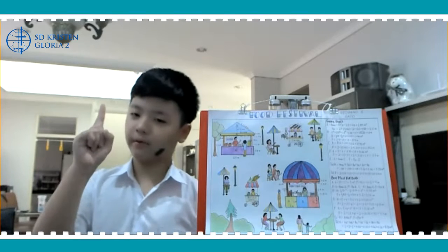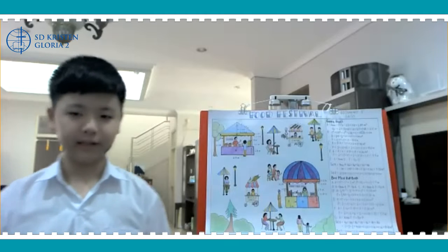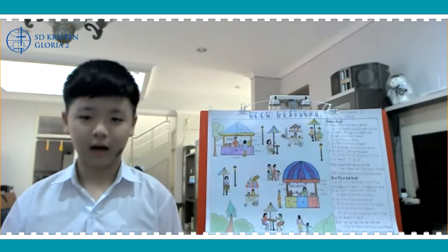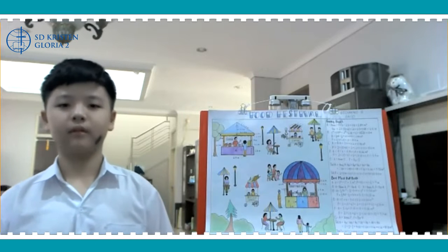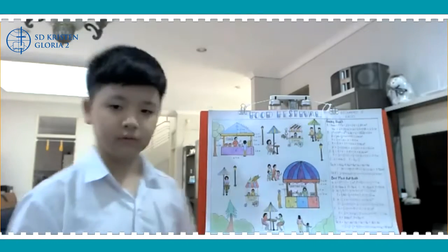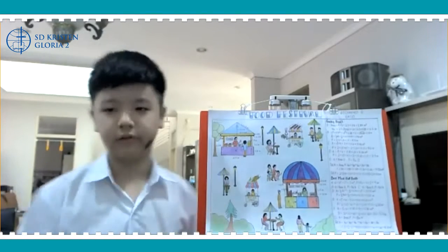If I run a booth in a festival, I will design my booth colorful, minimalist, and have a lot of useful and interesting stuff, so many people will come to my booth. There are two booths. The first one is the kuduk booth. It is constructed from a rectangle and a triangle.